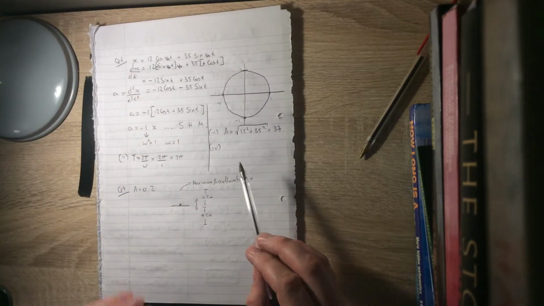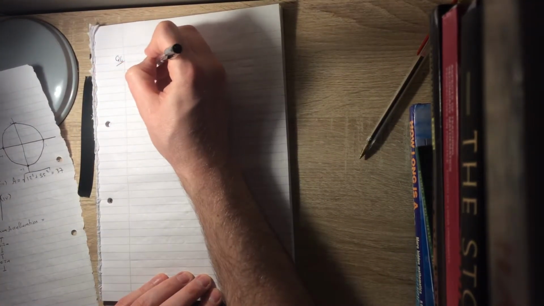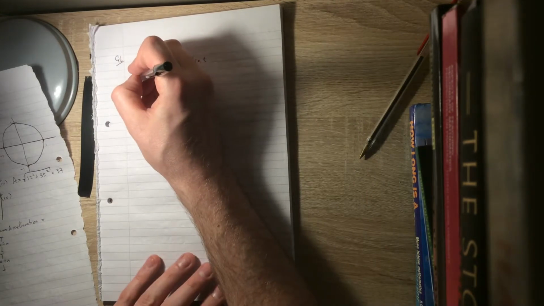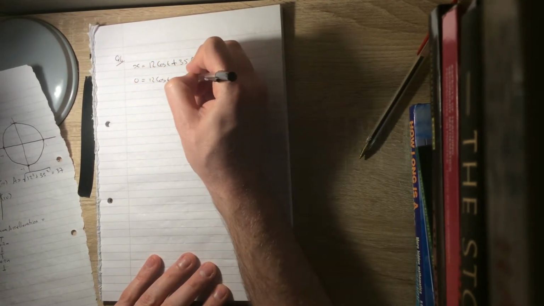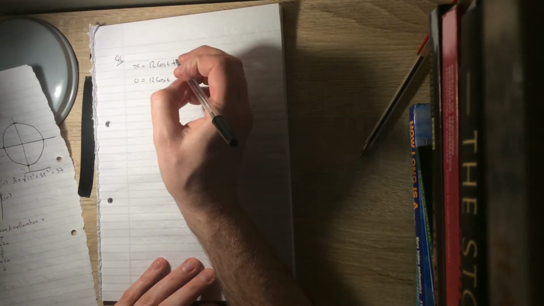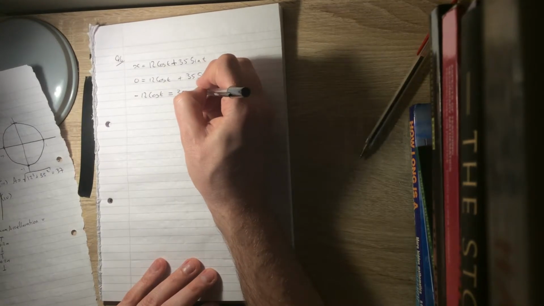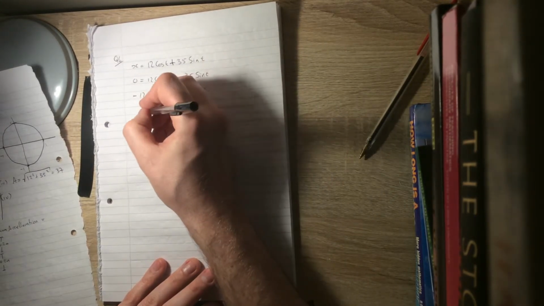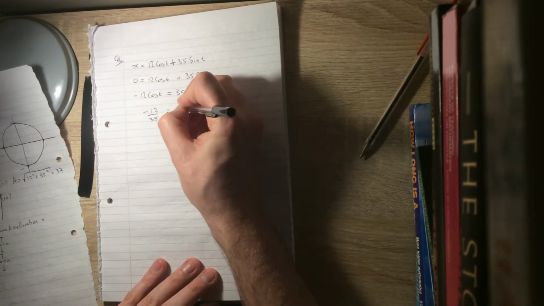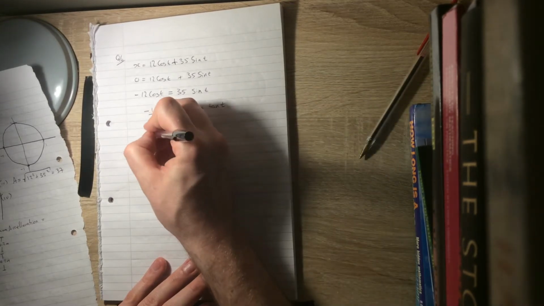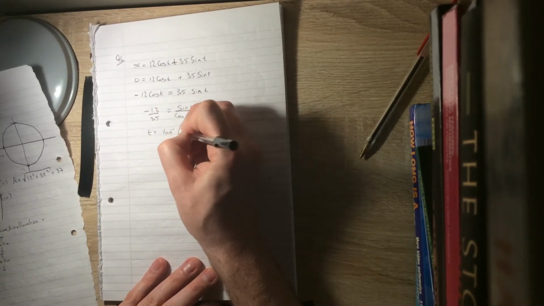Okay, so x equals 0. Now I can see I'm not going to have space for this, so I'm going to redo this over here. It's question 6. x equals 12 cos t plus 35 sine t. So when that equals 0, 12 cos t plus 35 sine t, you can bring the cos over, the sine over, it doesn't matter. Minus 12 cos t equals 35 sine t. Okay, dividing through by 35 and dividing through by cos t, we get minus 12 over 35 equals sine t over cos t, and sine over cos we hopefully know is tan t. So t is the tan inverse of minus 12 over 35.